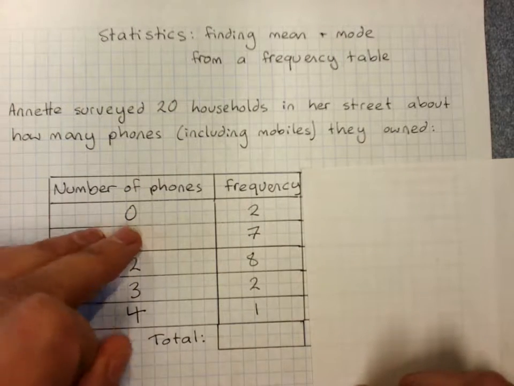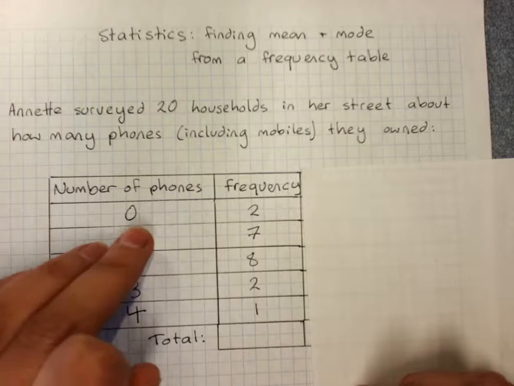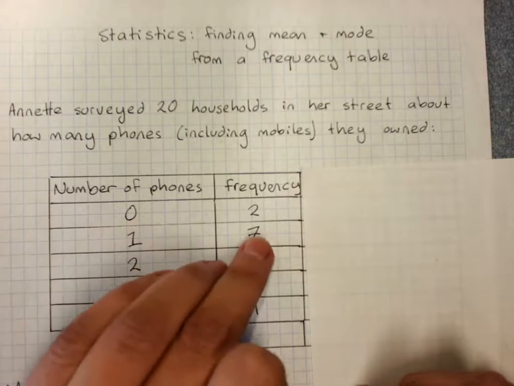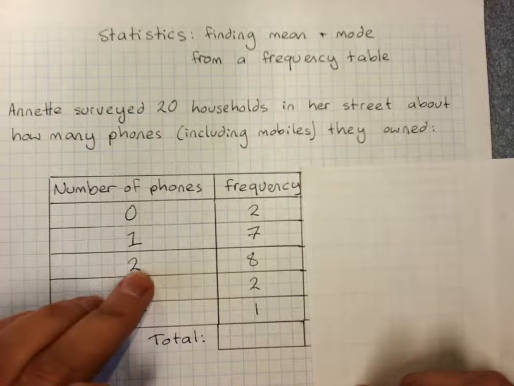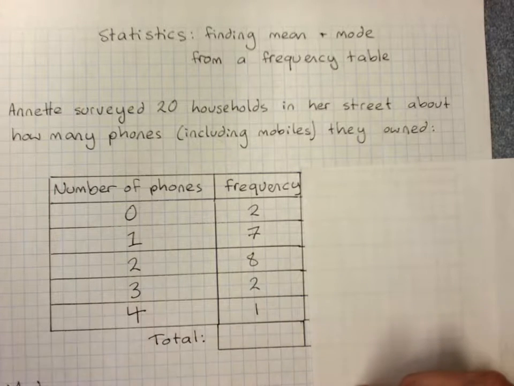So from this you can see that 2 households had no phones, 7 households had only 1, 8 households had 2, 2 households had 3 phones, and 1 household had 4 phones. So that's how we interpret the frequency.